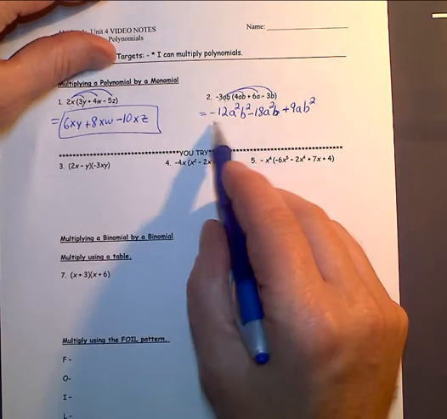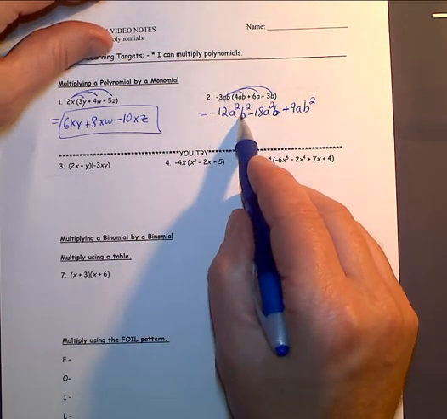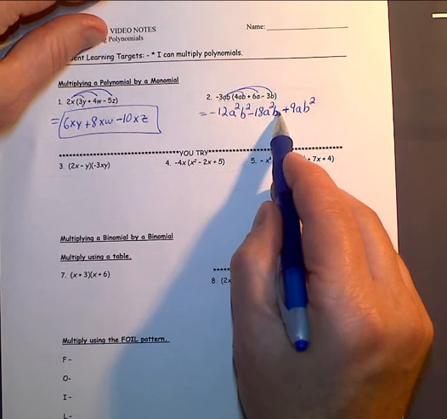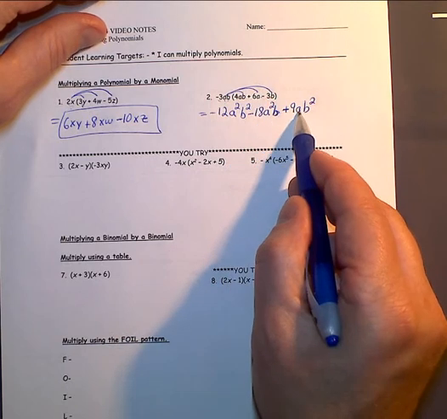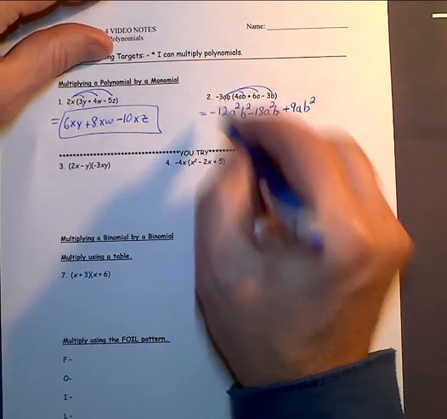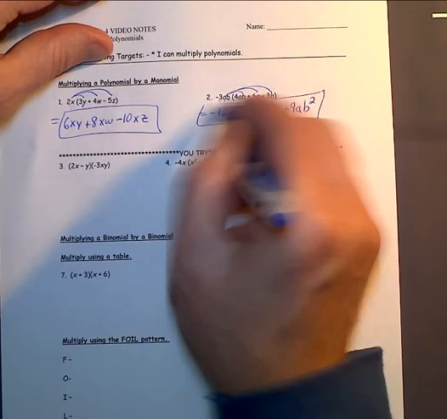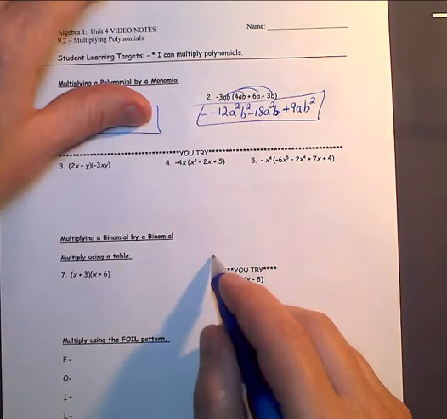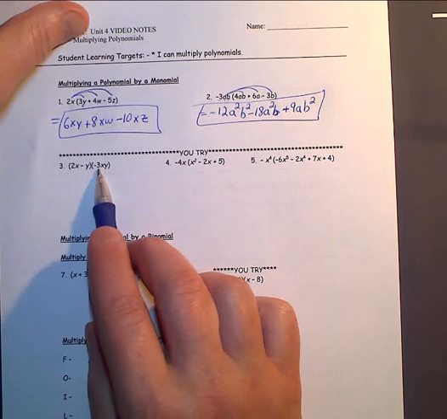Do I have any like terms? I have a squared, b squareds. I got a squared as a single b, and I have a and a b squared. So, final answer. Okay, you guys try these down here. See what you come up with.